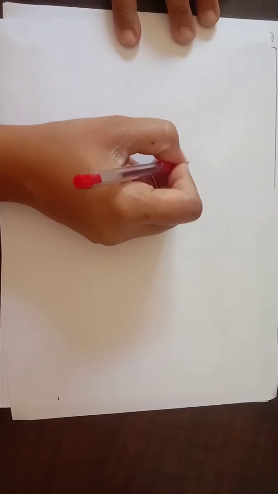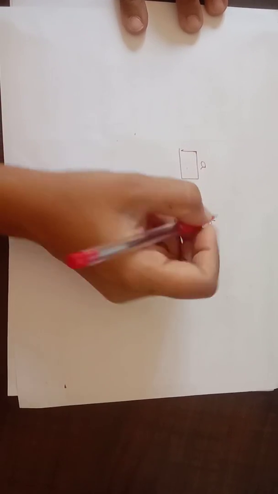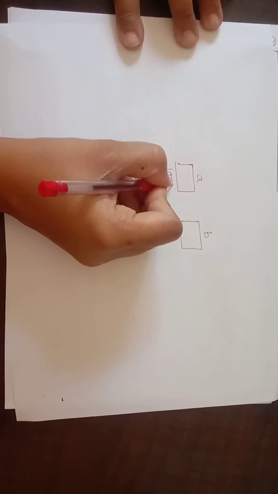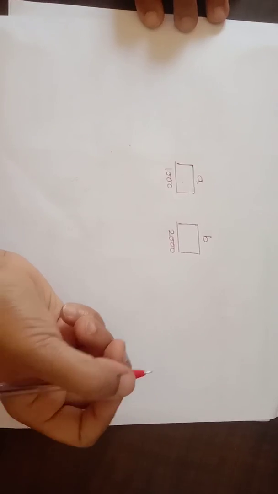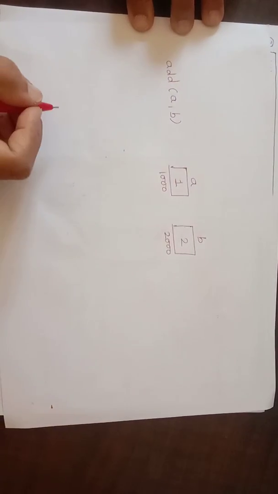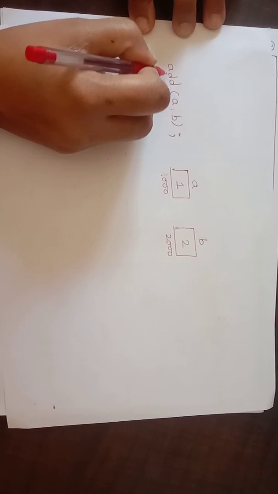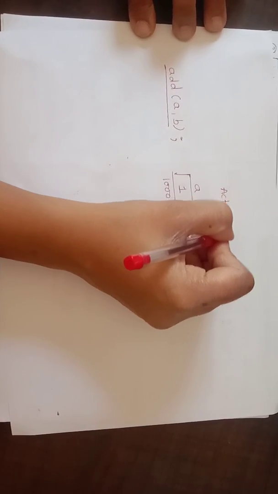Okay. So I'll just draw the diagram. This is A and this is B. Assume a memory for this is 1000. Memory for this is 2000. Okay. With this add function, I am sending A and B, which we initialize with 1 and 2. So whenever we call any function by passing A and B, these are called actual parameters.